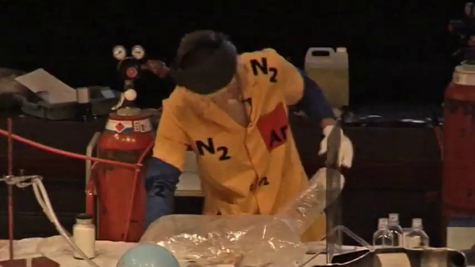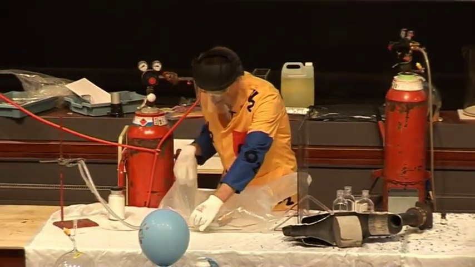I hope you can all see that the match does actually strike and it does light and there is a flame inside here. I'll do it again. Okay, once more. But the hydrogen doesn't explode, thank goodness, because I really don't want it to. Whew.